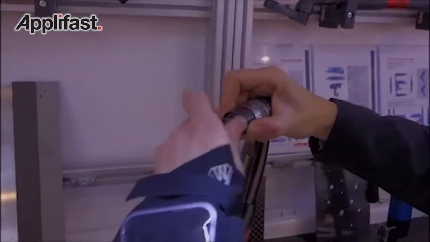Okay, so I install my head. Okay, and as you see the system will automatically recognize the fact that we've got a different tightening parameter.